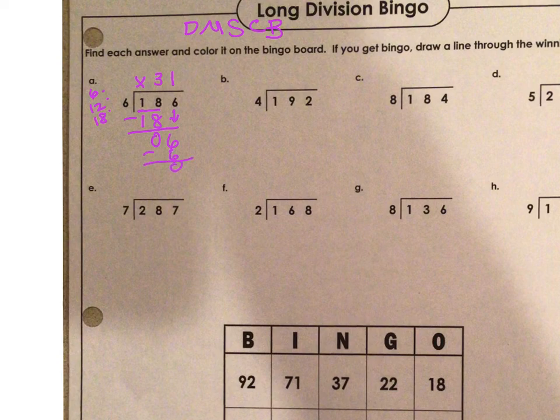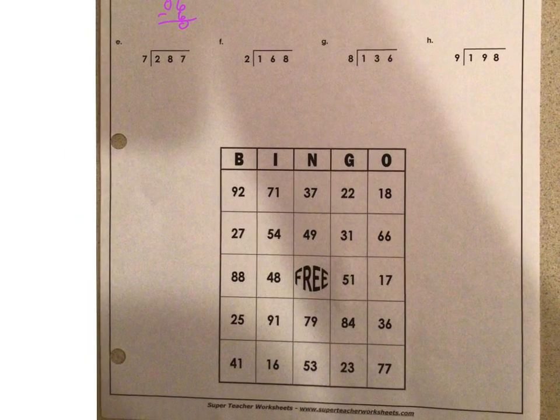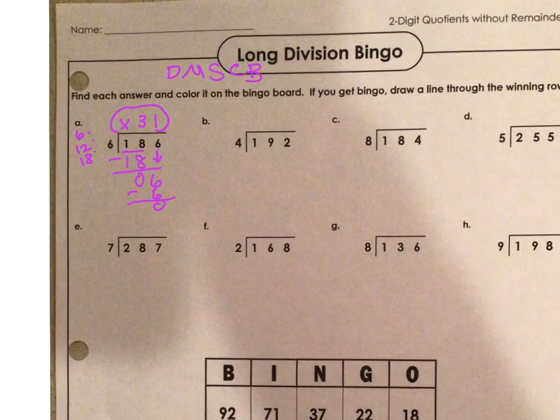And what you're going to notice about these problems is they do not have any remainders. They're all going to come out evenly, okay? So my answer for that one was 31. So I could go down to my puzzle, find 31, and color that in, okay? Just like that. All right. Let's go back up and do another one together.